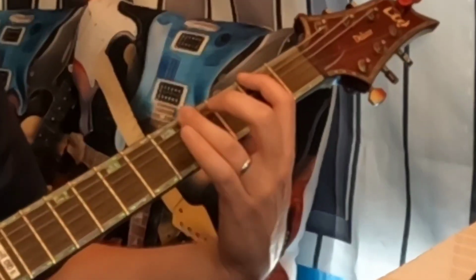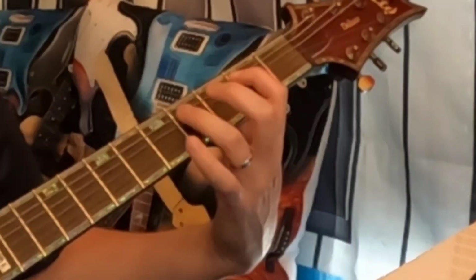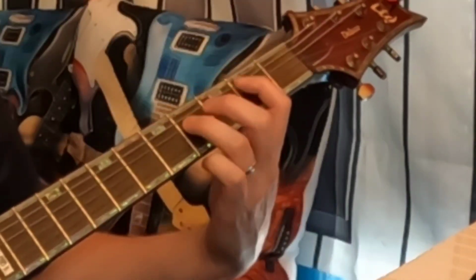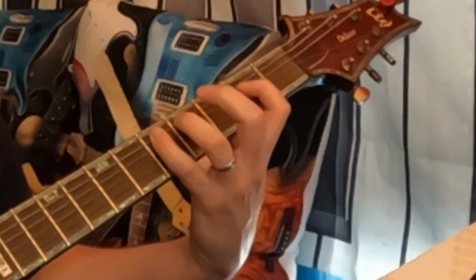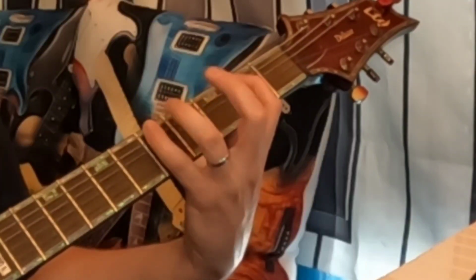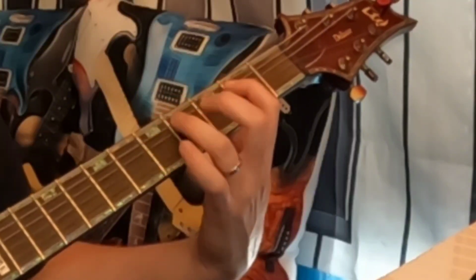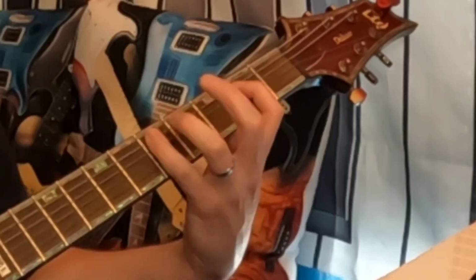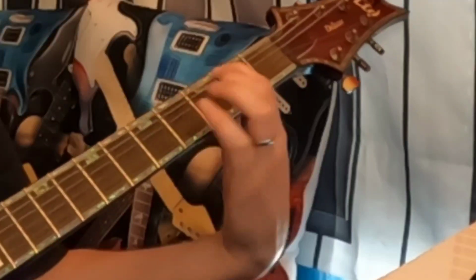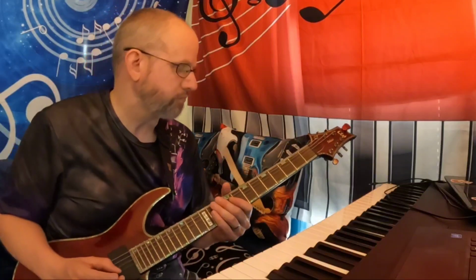Now, the shape for the minor scale is 1, 3, 4, 1, 3, 4, 1, 3. All right, so that is the template for millions of riffs.